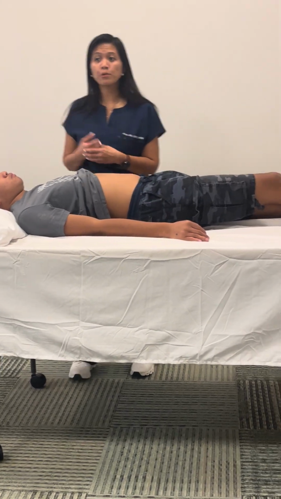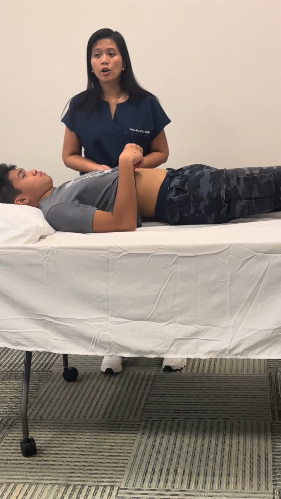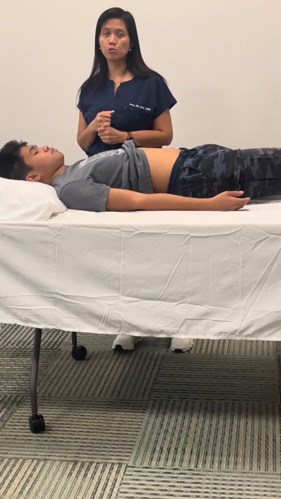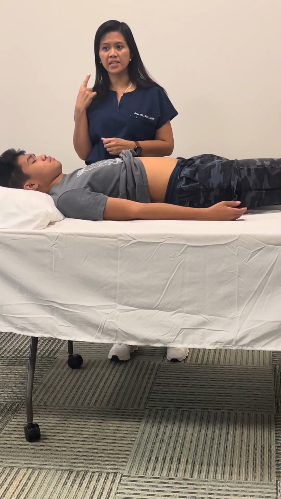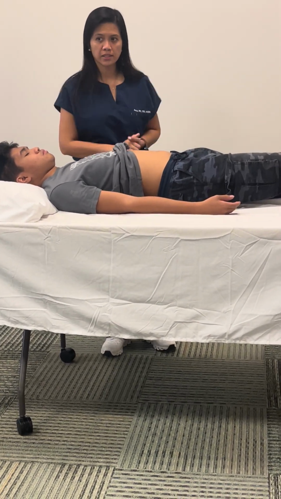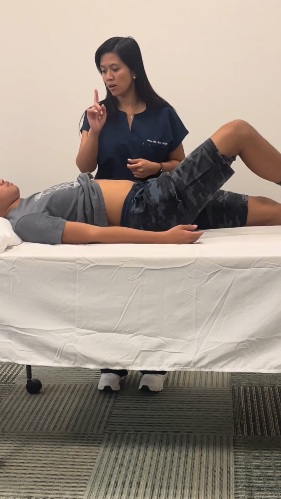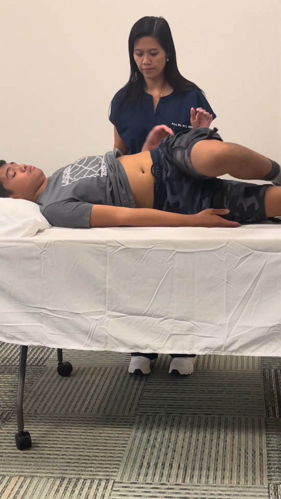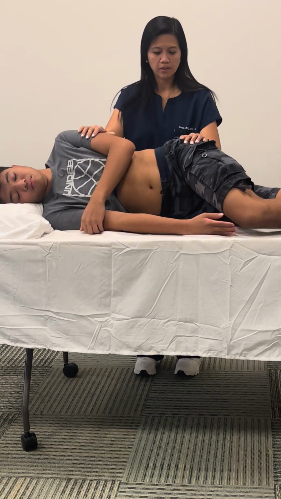So I would again percuss the flank on the upper side, which is on the left side, and I would expect to hear a tympanic sound because the fluid is now shifted. Kai, can you face on your left side? Just straight.